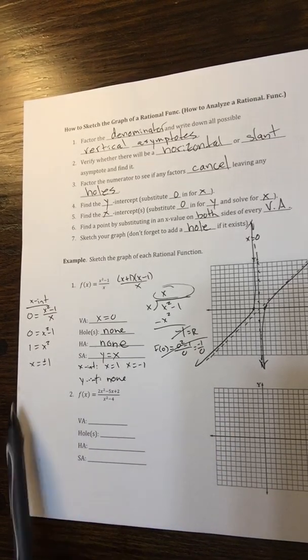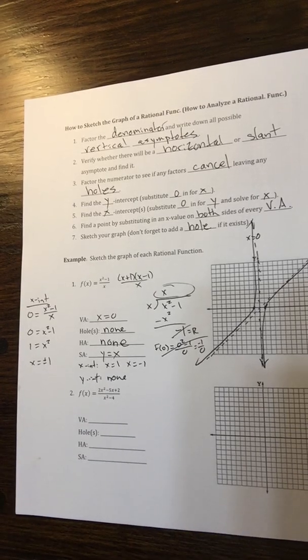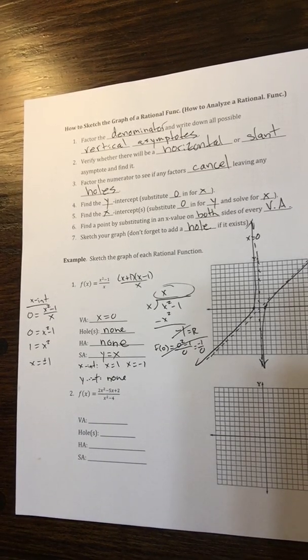Here's your job. Try and find all your important stuff for number 2 and sketch that graph. See what happens.